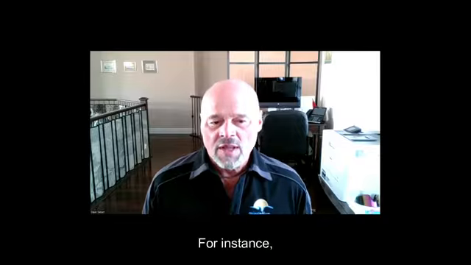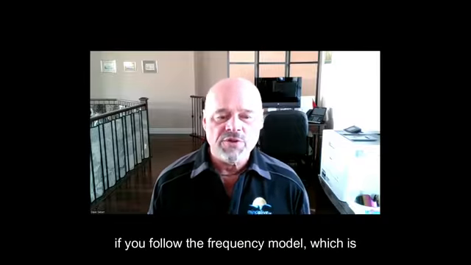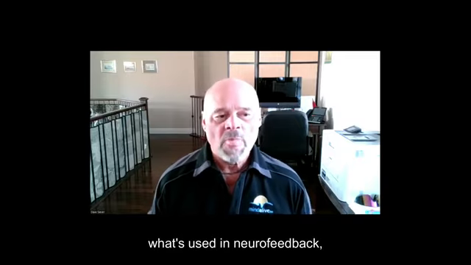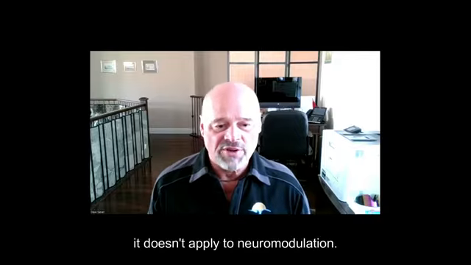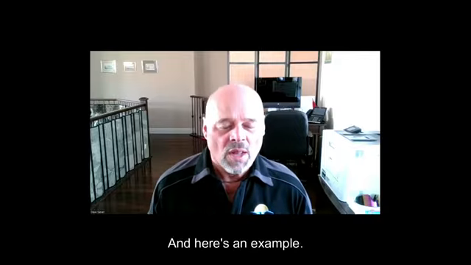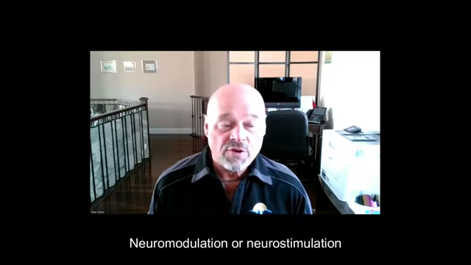For instance, if you follow the frequency model, which is what's used in neurofeedback, it doesn't apply to neuromodulation. And here's an example. Neuromodulation or neurostimulation increases cerebral blood flow across a broad band of frequencies.